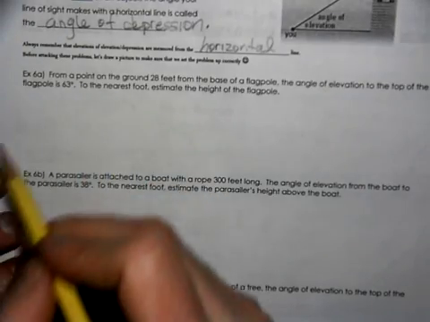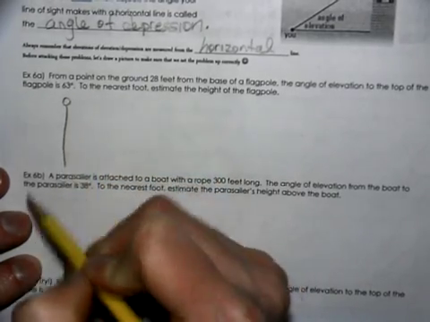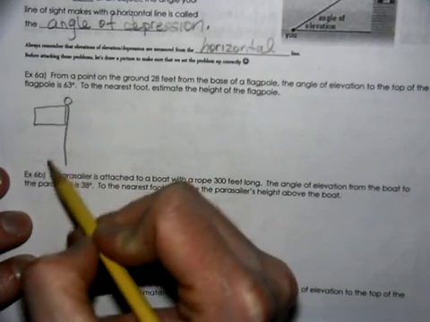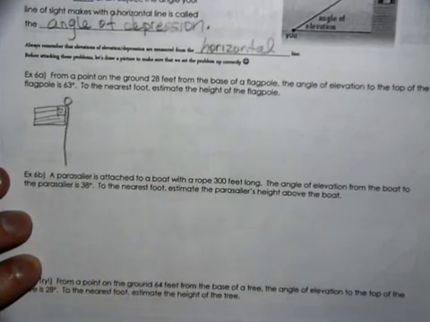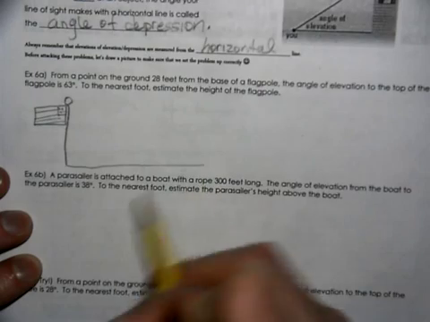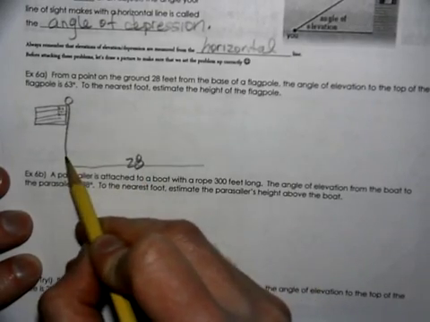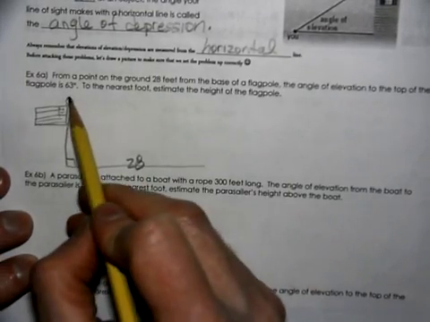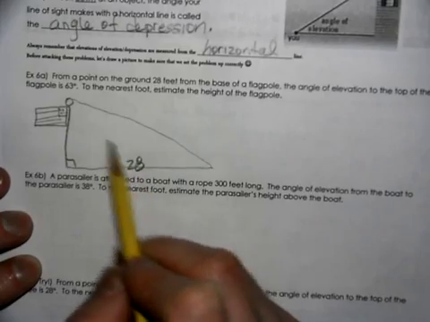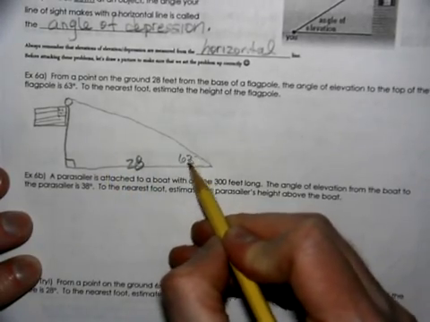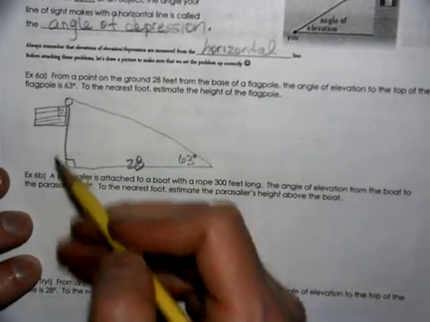So from a point on the ground, 28 feet from the base of a flagpole. So we'll put a little ball up on top of a flagpole. Put a flag there. So there's our flag. We have from the base of the flagpole 28 feet. The flagpole would be standing straight up at 90 degrees. We would have a right triangle that's formed. The angle of elevation is 63. And we want to find to the nearest foot what the height of the flagpole is.